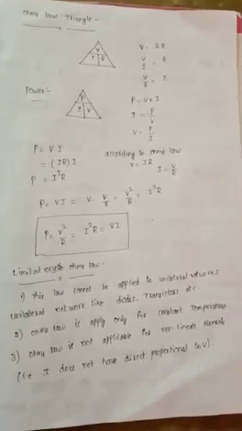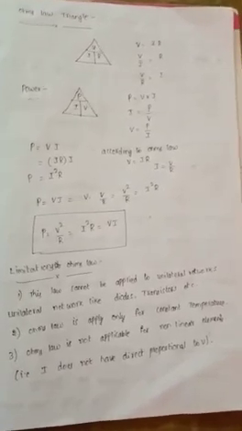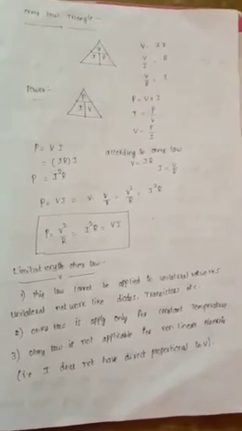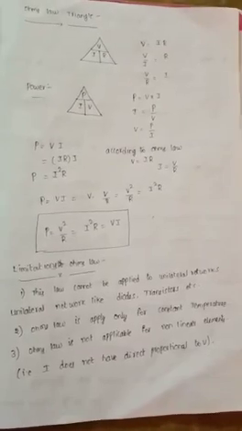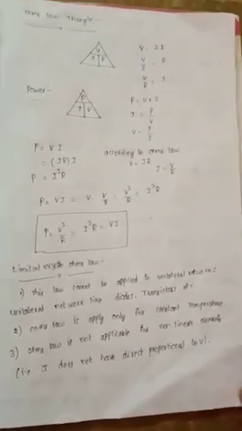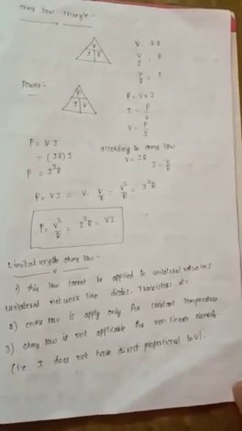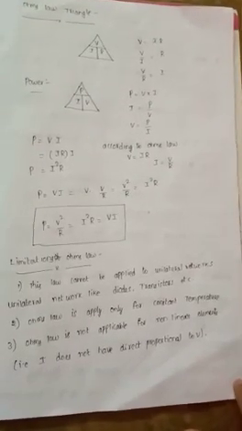Similarly for the power triangle, P is equal to VI. If any one parameter is unknown, say voltage is unknown, then V is equal to P by I. Suppose I is the unknown, then I is equal to P by V. The formula P is equal to VI can be combined with Ohm's law. V is equal to IR is substituted in place of V, so IR into I gives I square R.